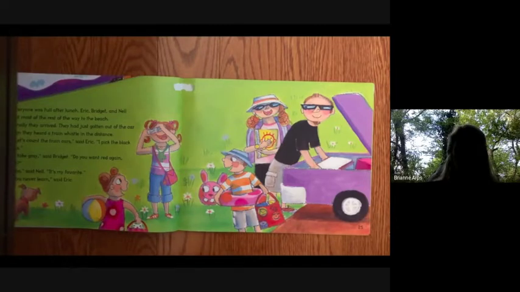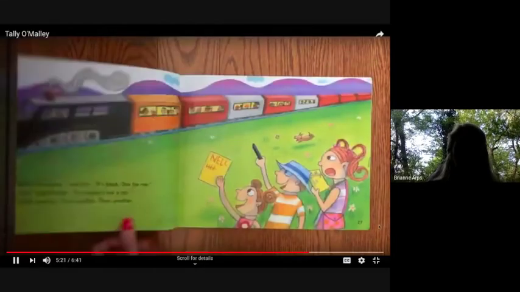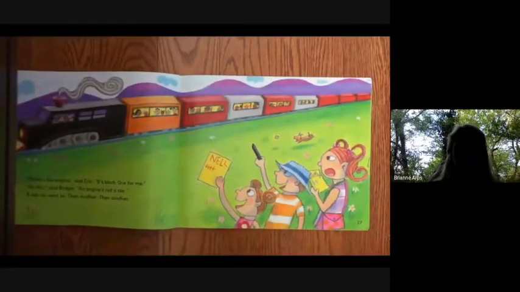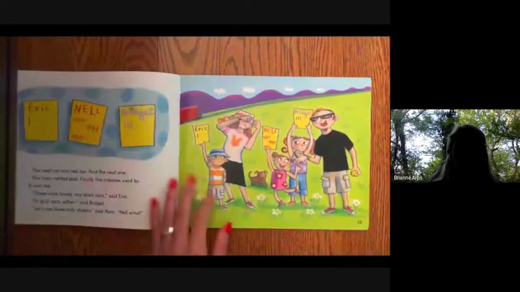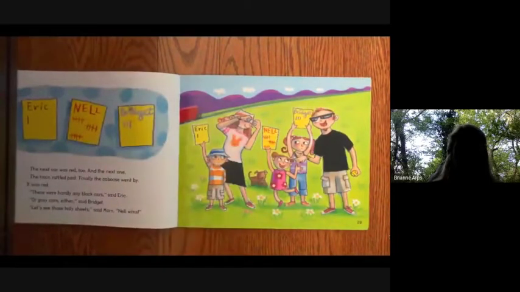You never learn, said Eric. There's the engine, said Eric. It's black. One for me. No fair, said Bridget. An engine's not a car. A red car went by, then another, then another. The next car was red too, and the next one. The train rattled past. Finally, the caboose went by. It was red.